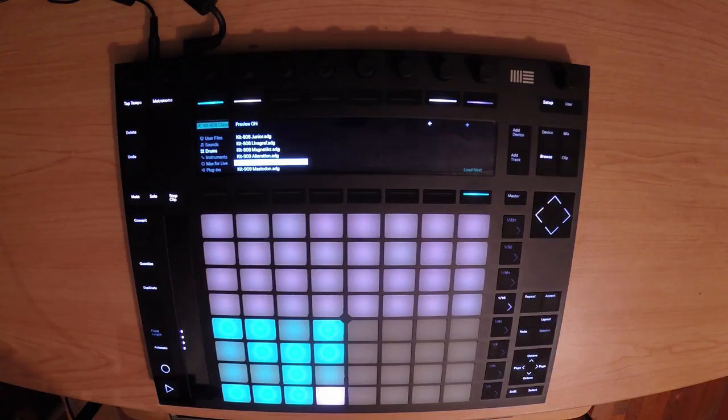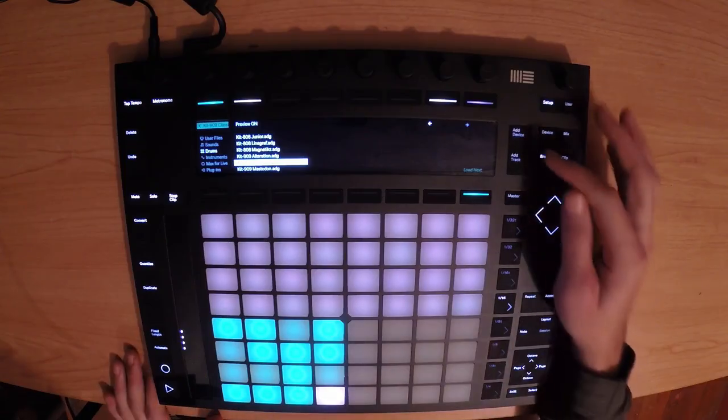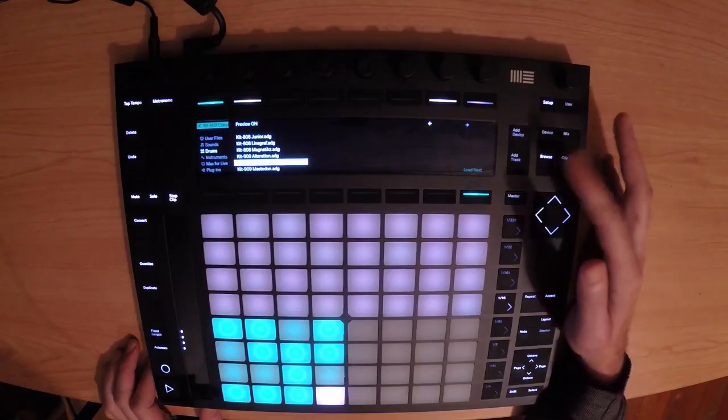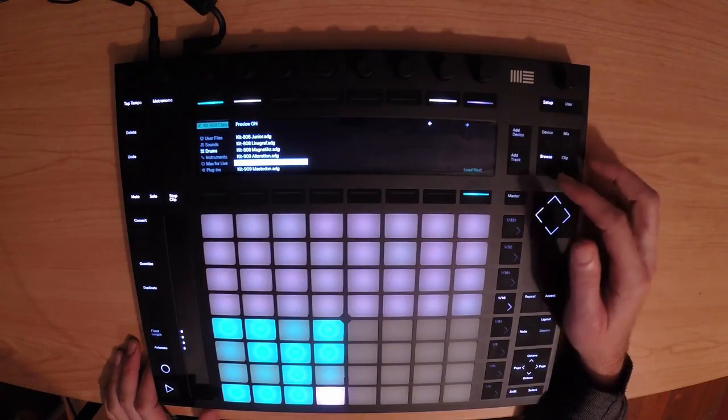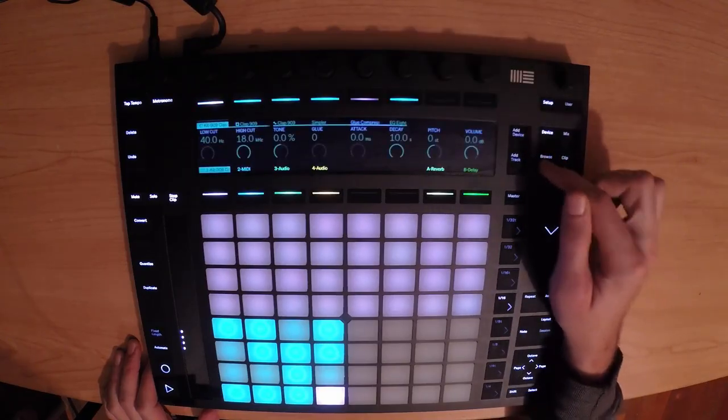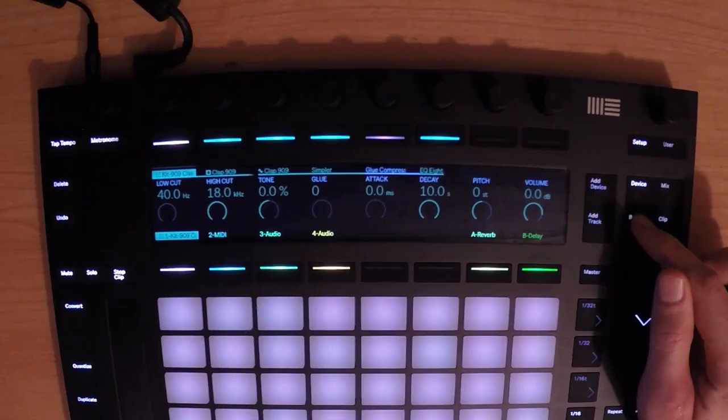So that's really nice. It also changes depending on what it is that you've got selected. We'll have a look at that in just a little bit. But browse is where you should start with Push, really. It's all about loading onto the currently selected track. That's the important thing to take home from that one.